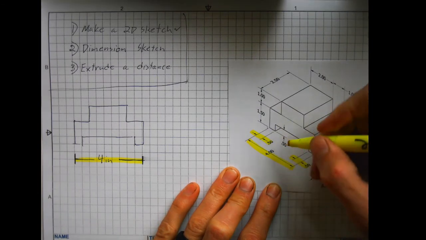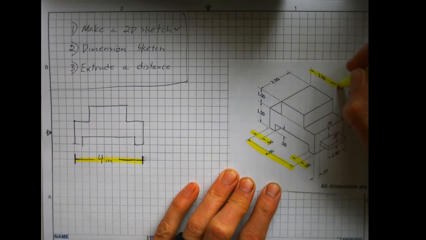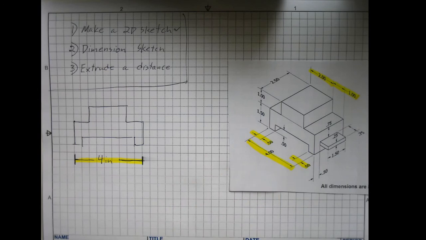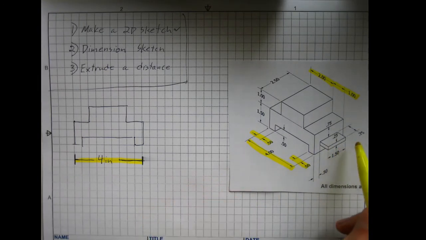We're not going to highlight that. And we're looking at this guy and this guy. And right now, I'm not worried about any of the other dimensions. Like I said, we're going to forget about that shelf. So if you are doing the shelf, the 0.75 would be running in that direction, but we're not doing that shelf right now. We're gonna leave that to another part of the assignment.